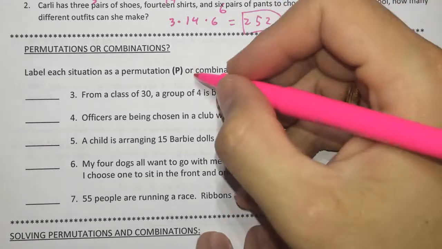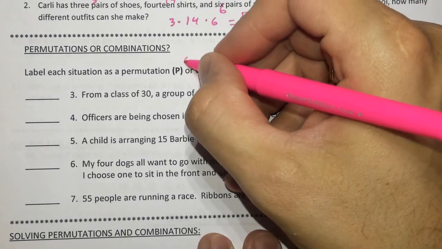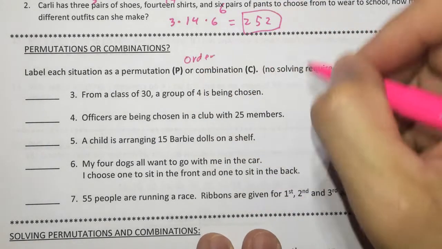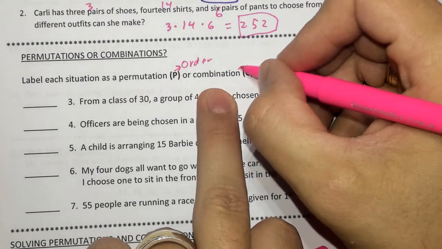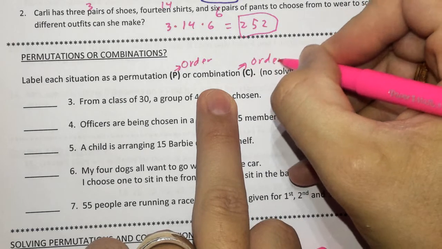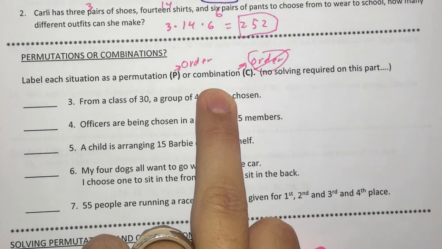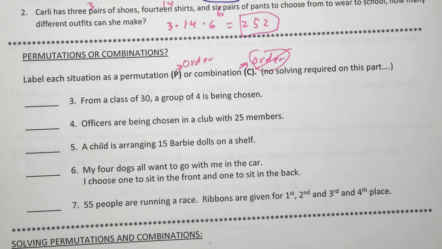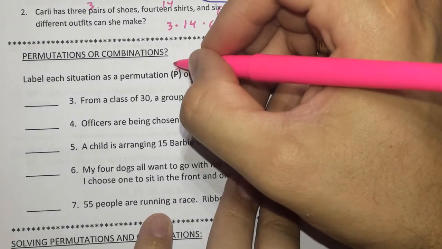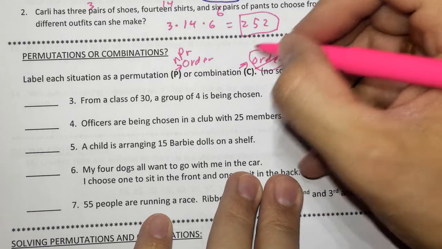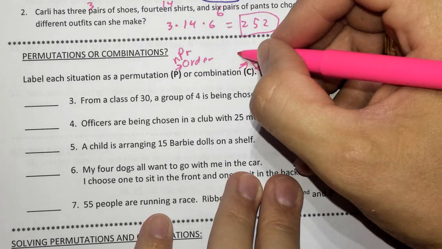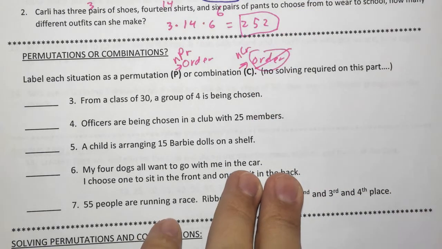Alright, we're moving on to permutations and combinations. Remember, with a permutation we have order, and with a combination, we don't care about the order. When I do a permutation in the calculator, I do nPr. When I do a combination in the calculator, I do nCr.